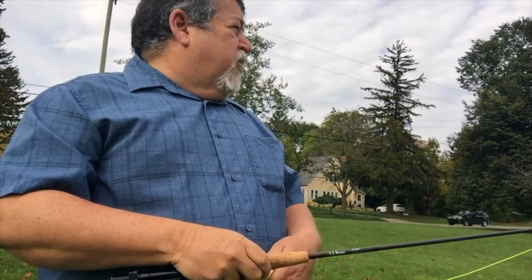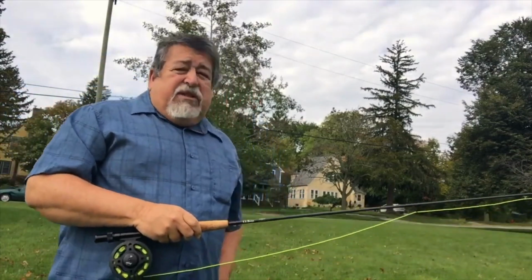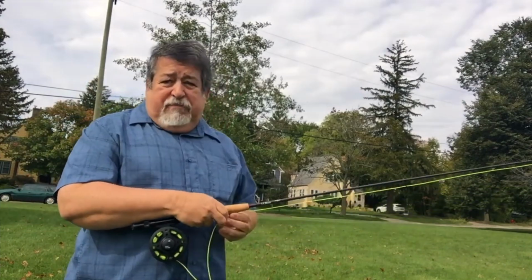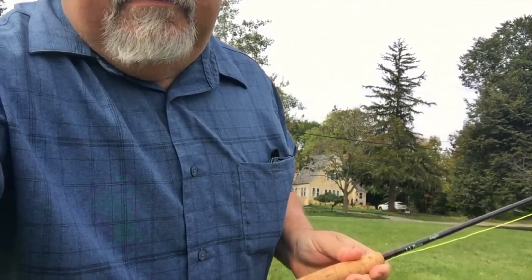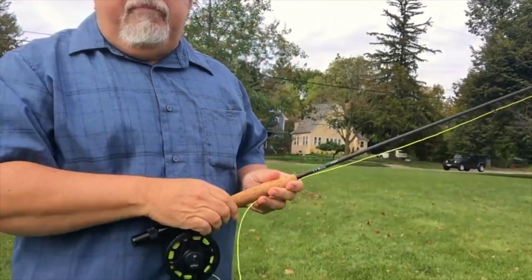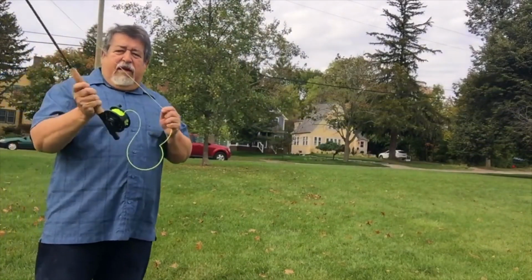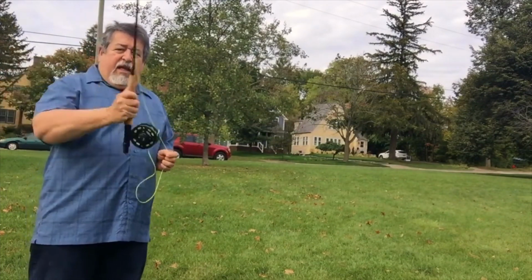Okay, here's another one. Number 7. Hand position. I'm going to just tip this a little bit. A lot of people have learned, or they're trying to learn how to haul or something. And what they do is they cast like this.